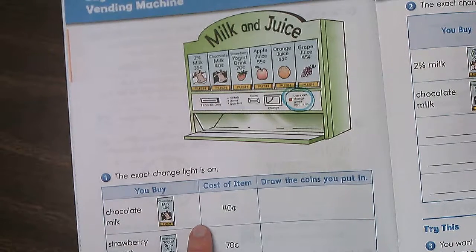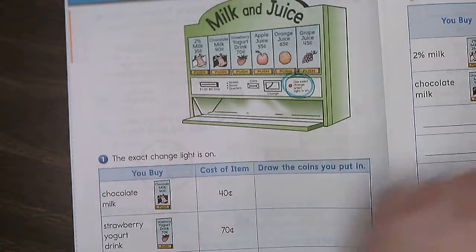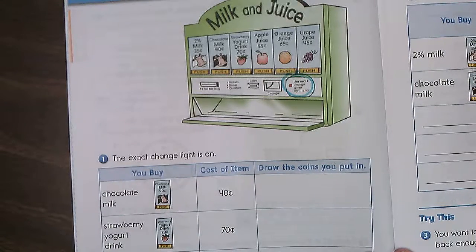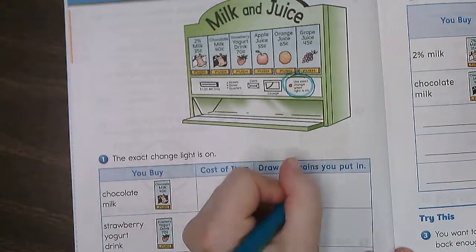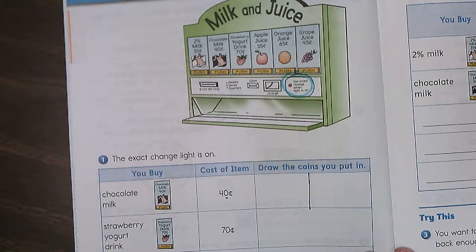I'm going to buy chocolate milk. My chocolate milk costs 40 cents. So I'm going to think about how I could do that. Well, it ends in a 0. I'm going to draw a line right here down the middle because I'm going to draw a couple ways. You only have to draw one, but I like to give you guys a couple choices.